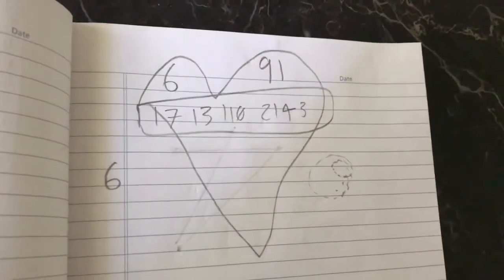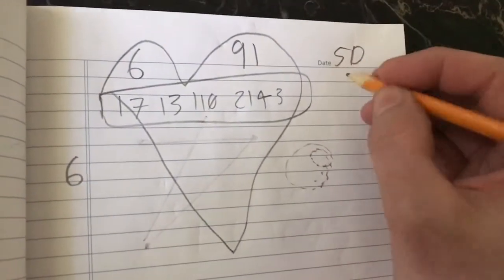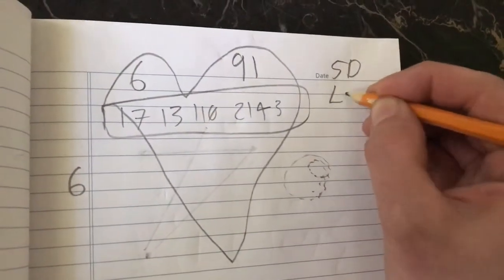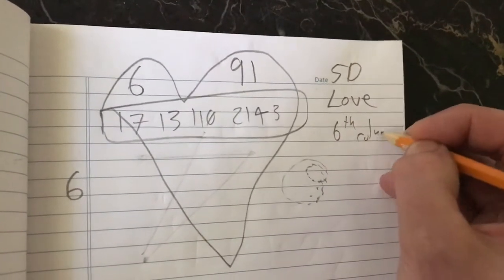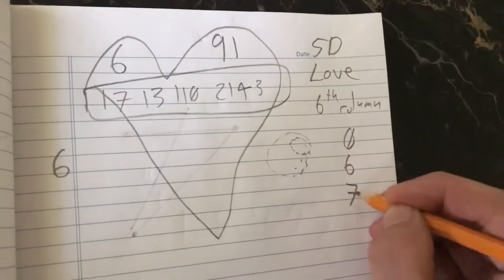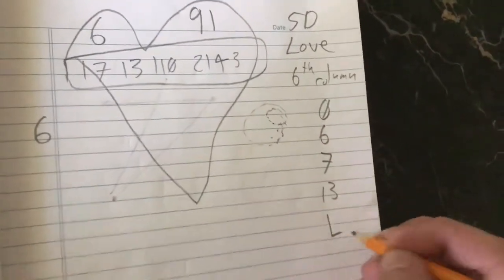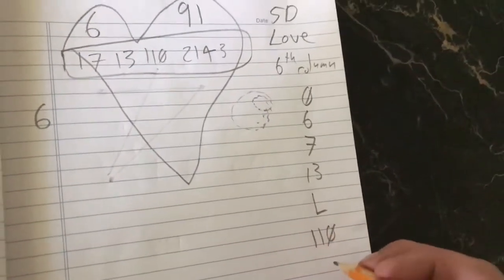Okay? And we also have the 5D, fifth dimension, or LOVE, and that's in the 6th column. And that starts with a 0, 6, 7, 13, L. Guess what's next? Not even kidding.